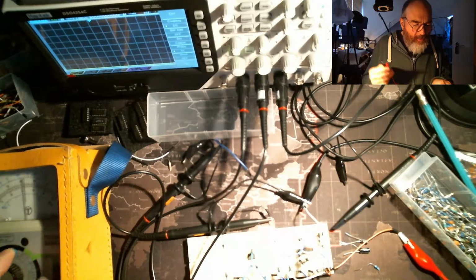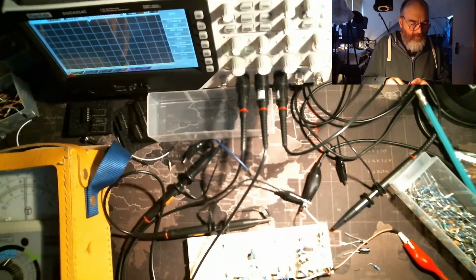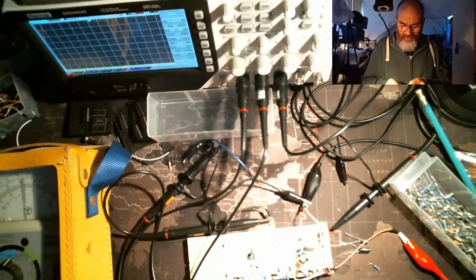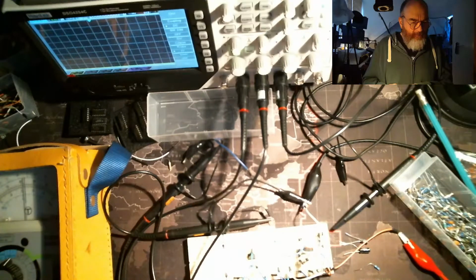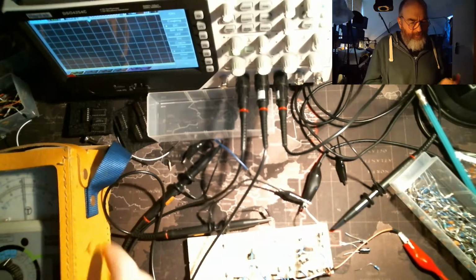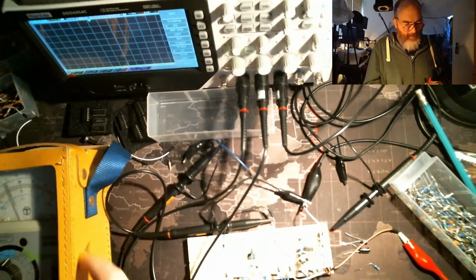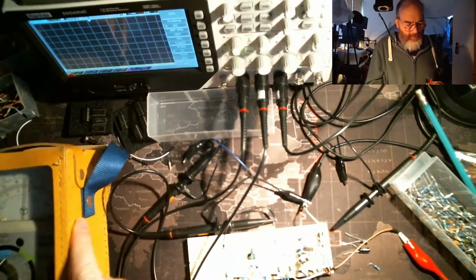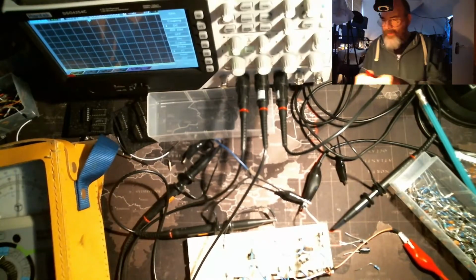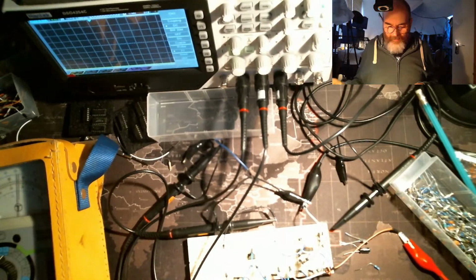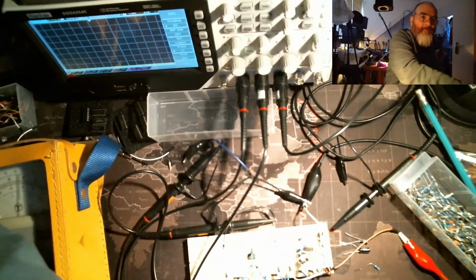This is a bad resistor. Inconceivable. If I look at that, it's wavering around all over the place. I've never seen such a thing. A bad resistor.